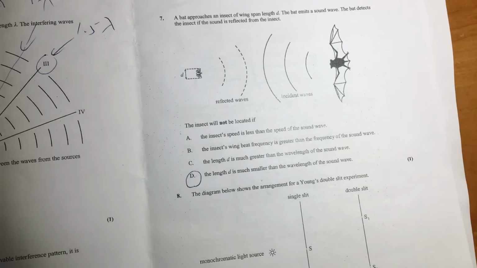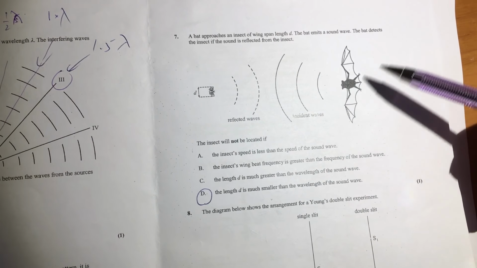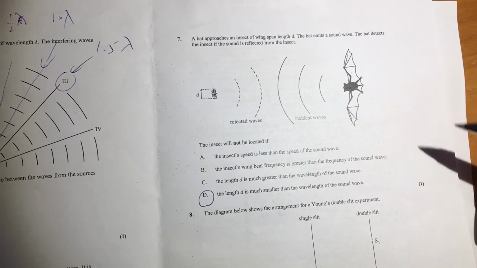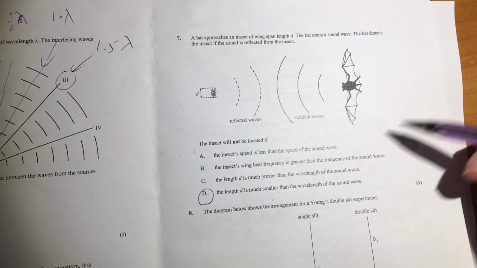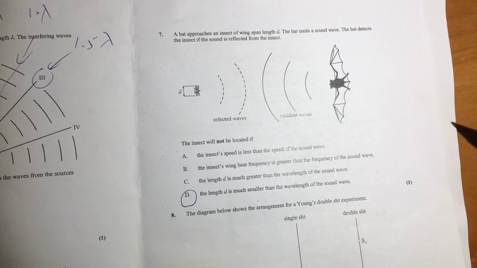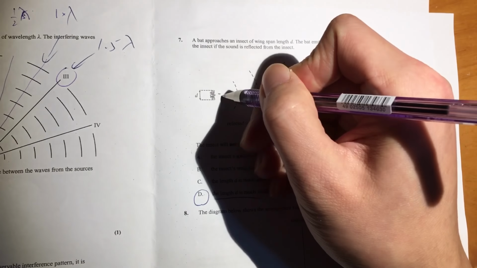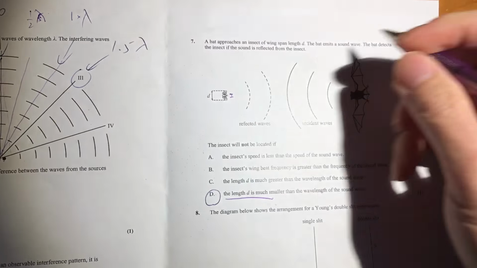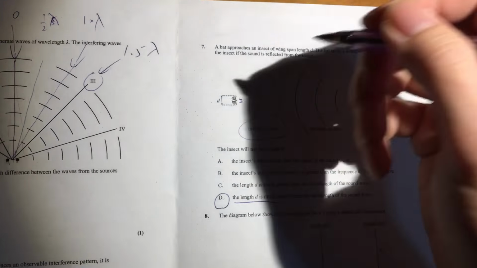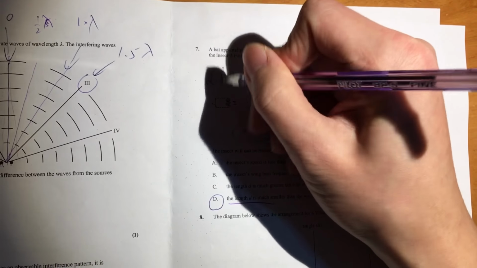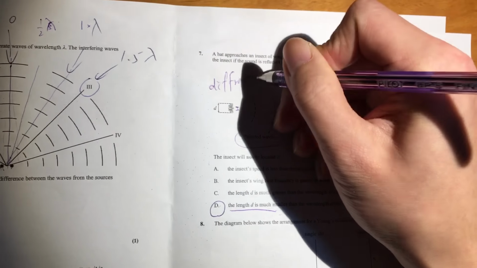Number 7. Among these answers, I don't really find this a really good question, but from all these options, the only thing that I think we can choose is D, because if this is getting so small, the reflected ray will be less, and the diffraction will be more.